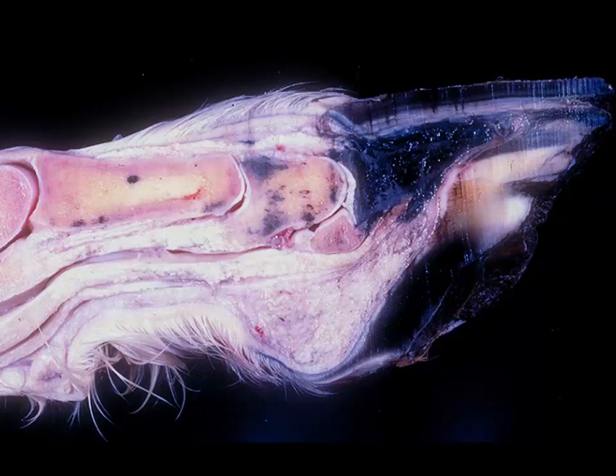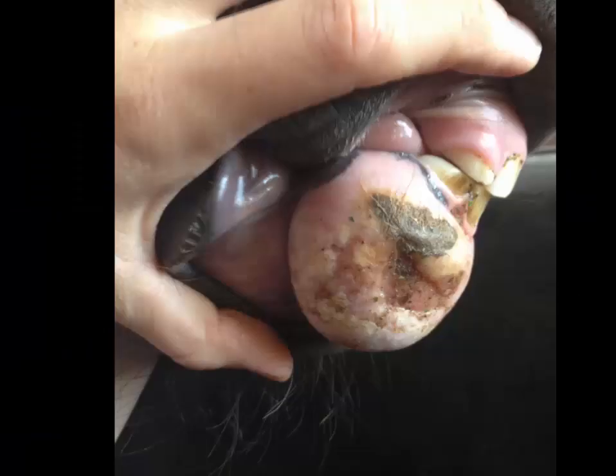Hey, just a couple of bone tumors real quick. This is a gray horse, and this is a melanoma in the third phalanx and also in the other phalanges as well. Okay.